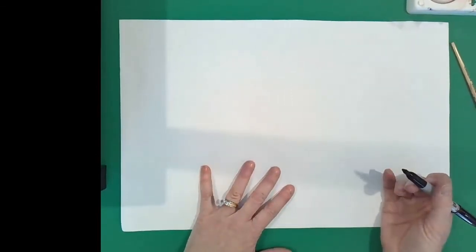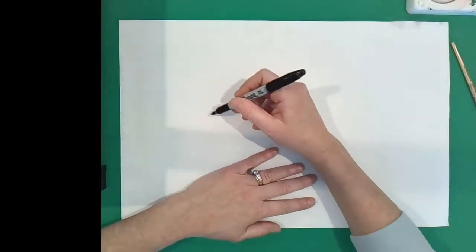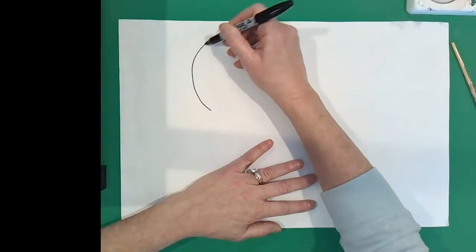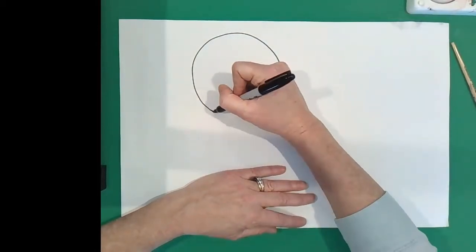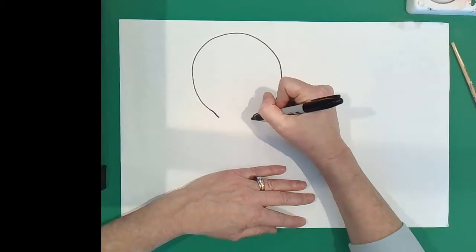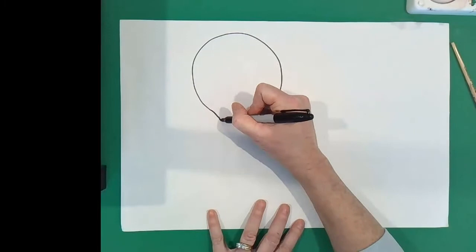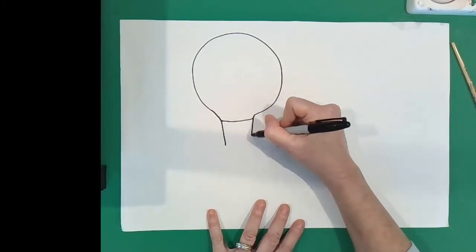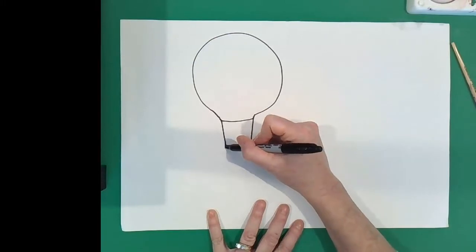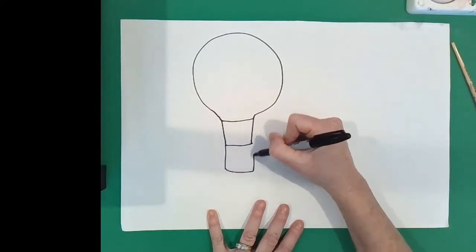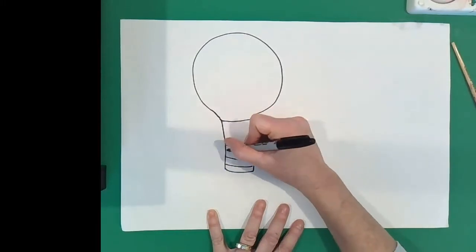Now you may want to do this first part in pencil. I'm going to be using a Sharpie so that you can see it. But I'm going to start with sort of like a big circle kind of a shape. I'm going to make the ends come down a little bit narrower and connect to make the edge of the balloon. I'm going to make two lines down, and then I'm going to make the basket, which can really be just a square or a rounded square.